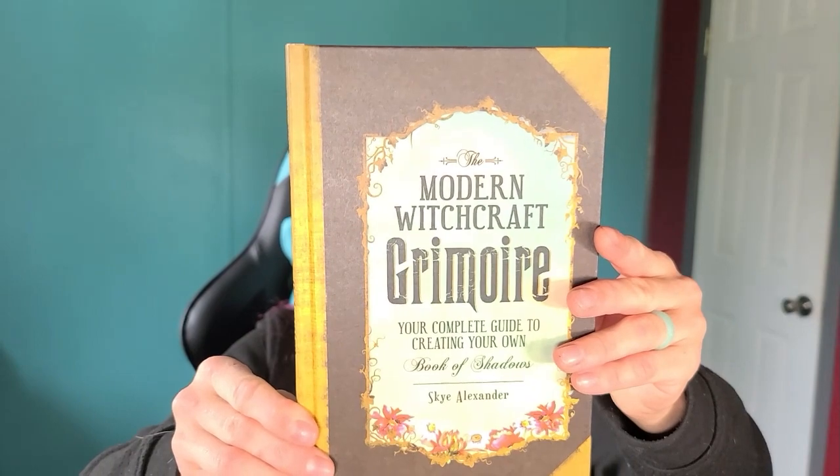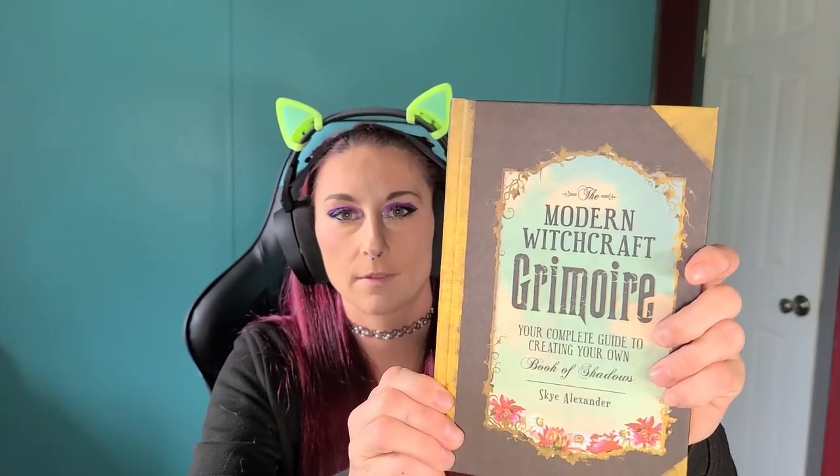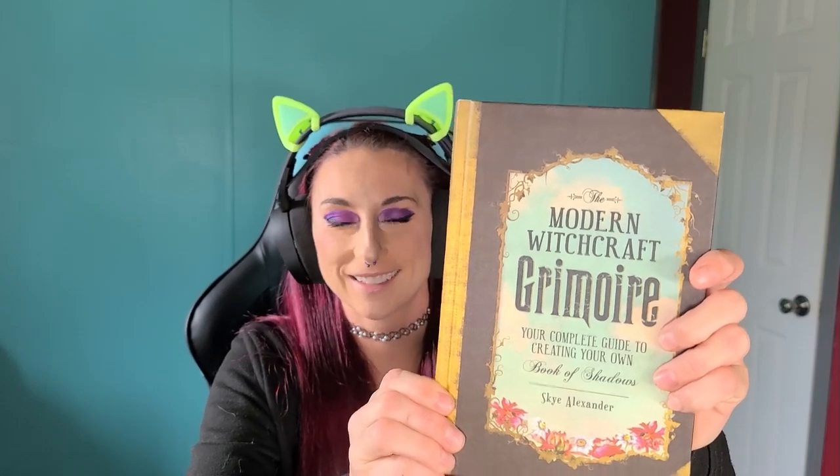The book we will be going over today is by Skye Alexander. It's the Modern Witchcraft Grimoire, basically a Book of Shadows guide. In this book, she breaks down a little bit of the history and how to create your own grimoire. I'm just going to be going over the book itself, the content in the book, and some of the specifics that she gets into.